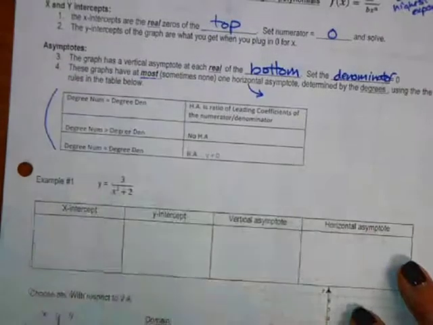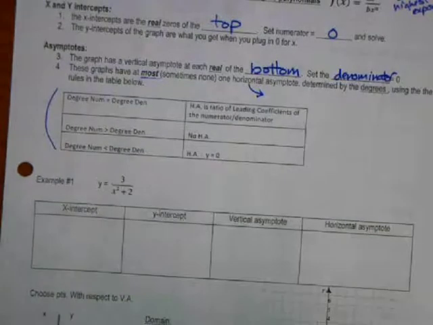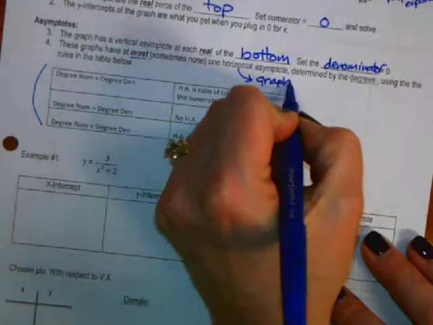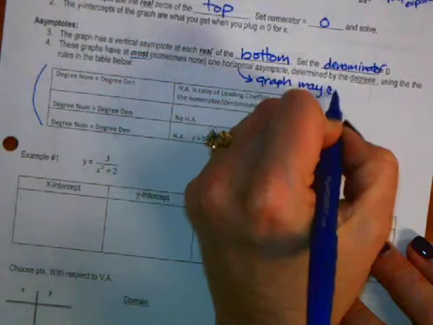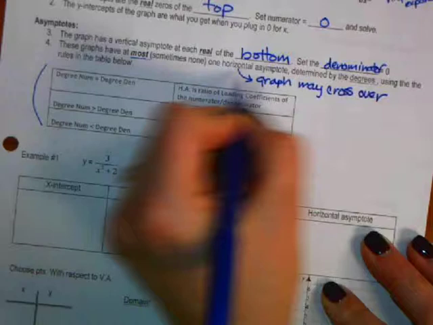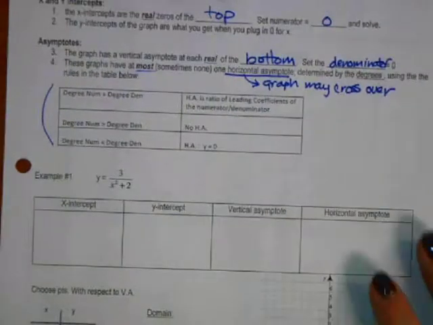Also in these graphs, the horizontal asymptote doesn't necessarily mean the graph can't cross that. It can't cross the vertical, but it might cross the horizontal. In pre-calc and calc, it's more kind of helping you, guide you with the end behavior of the graph. But I just want you to write that down. The graph may cross over the horizontal asymptote, and that's okay.